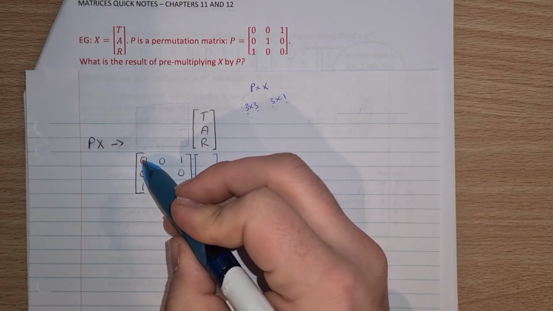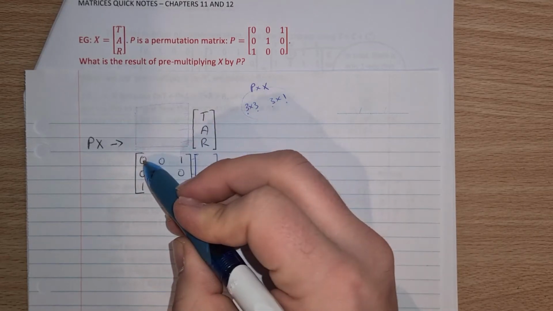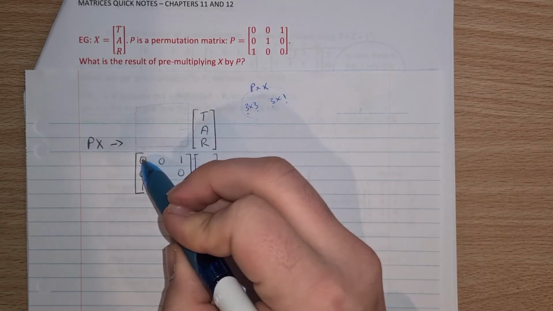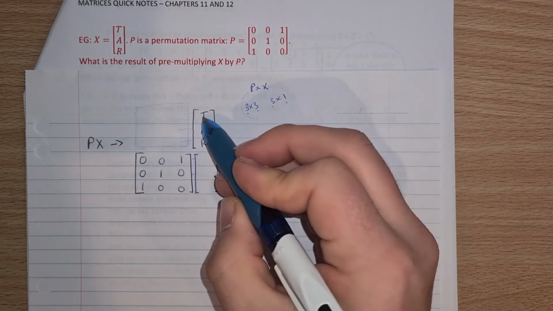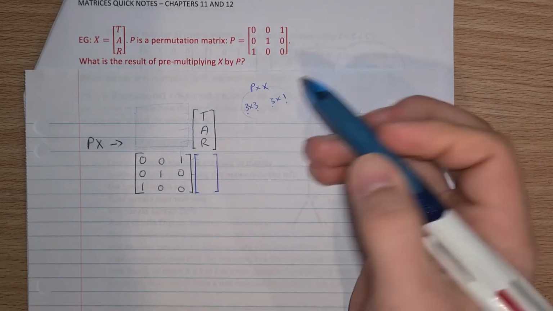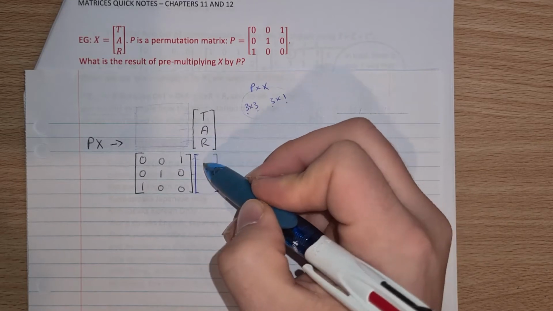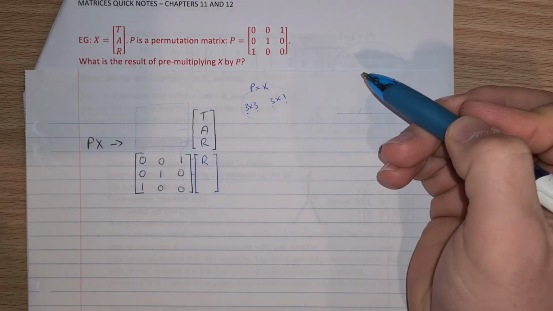We've got 0 pairs up with T. 0 is the first entry in the row, and T is the first entry in the column. So 0 times T is just 0, so nothing. 0 times A is nothing, and then we get 1 times R. So R gets placed in this top one.